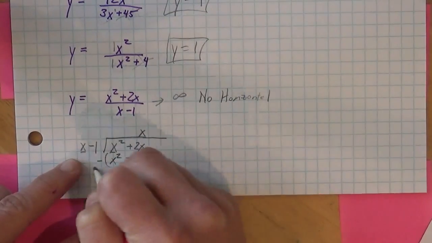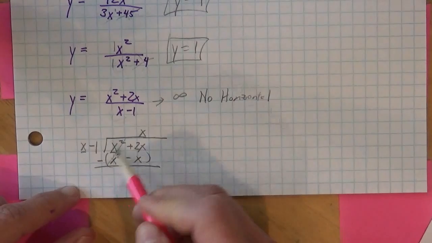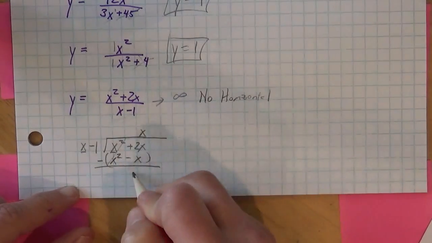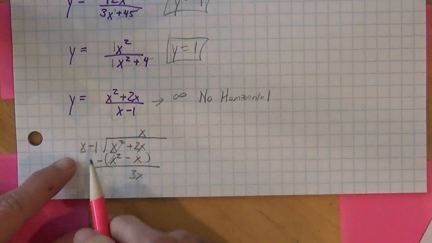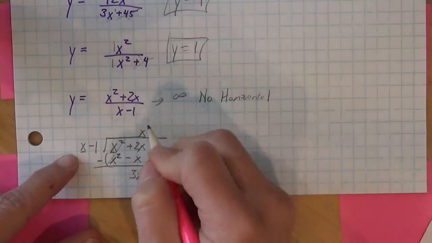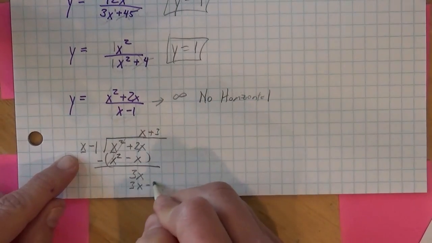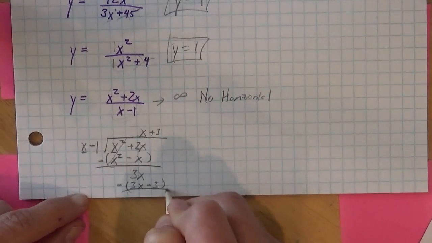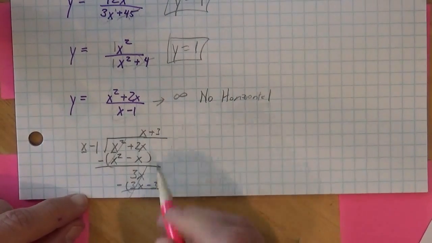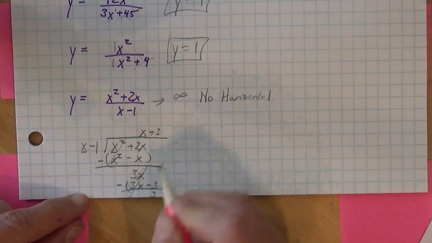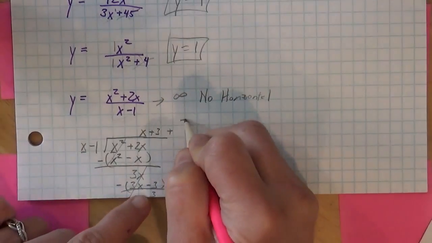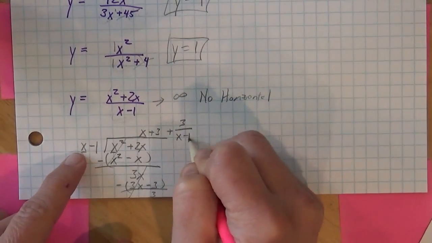I subtract, x squared minus x squared goes away, 2x minus a minus x is 3x. And now I do it again, x goes into 3x 3 times, that is 3x minus 3. I subtract, those go away like we planned, this will be a 3. So I have a remainder of 3 over x minus 1.